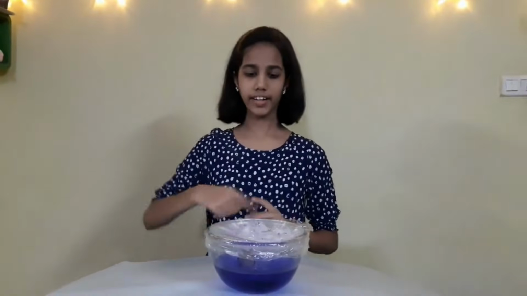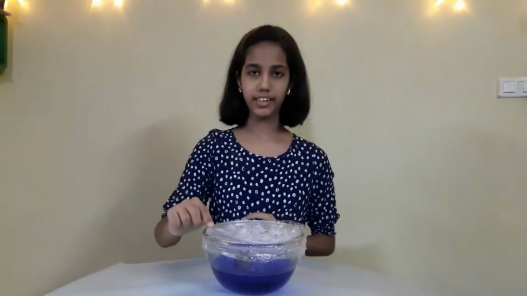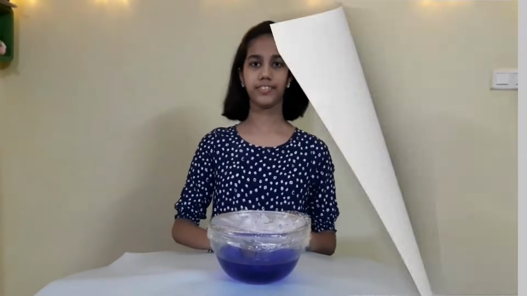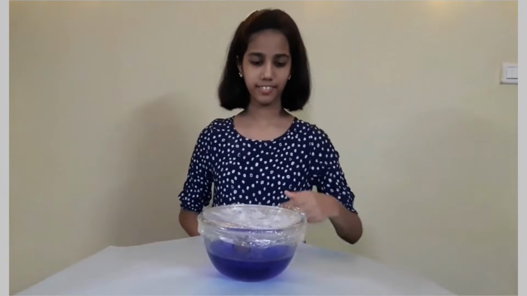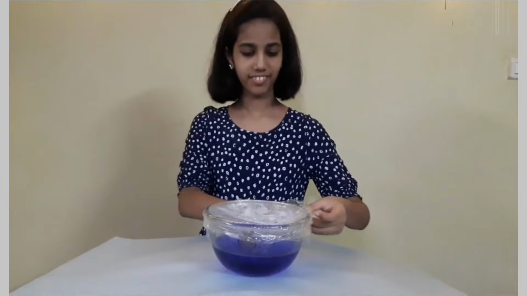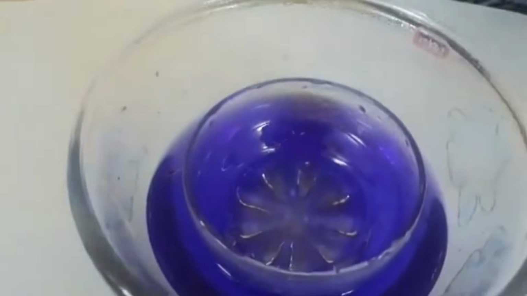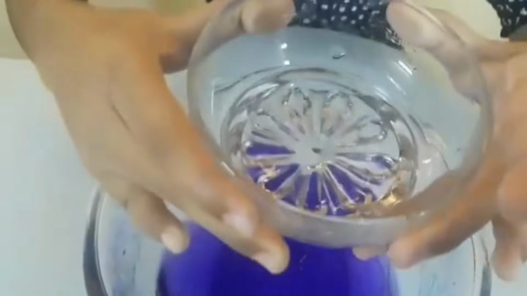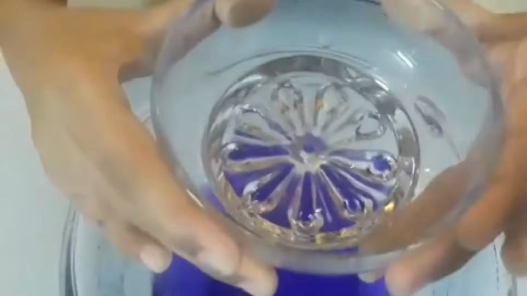Here we can see that the clouds become very saturated, so the water vapor will condense back into liquid and fall to earth as rain, which is called precipitation. Now I will remove the cover and show you the precipitated water. This is the precipitated water.